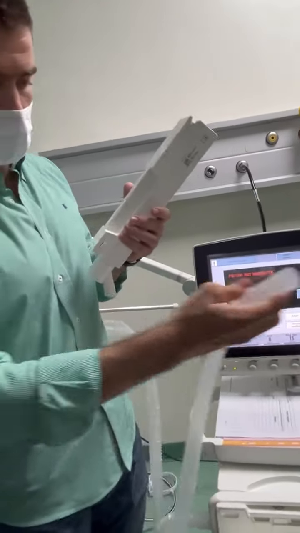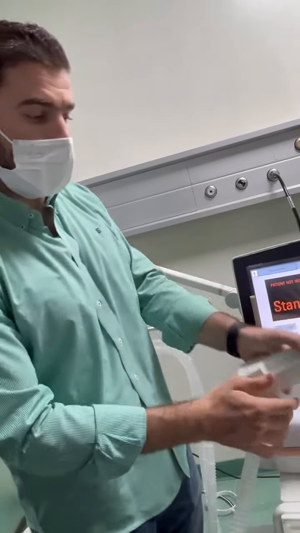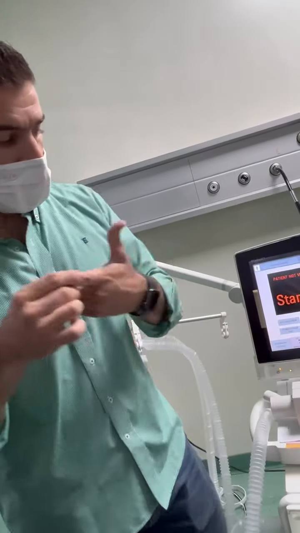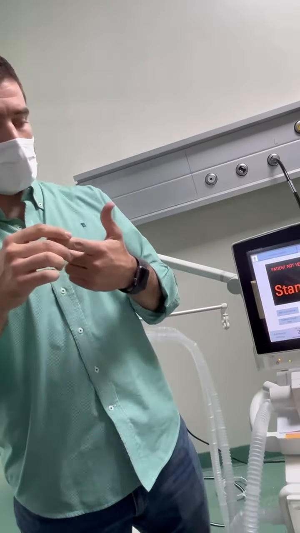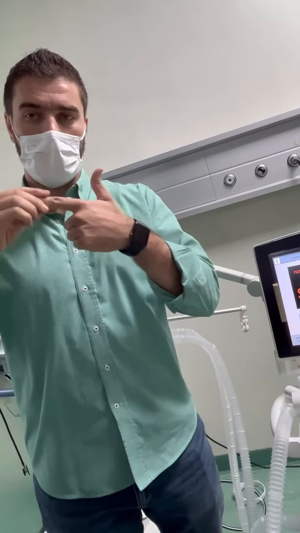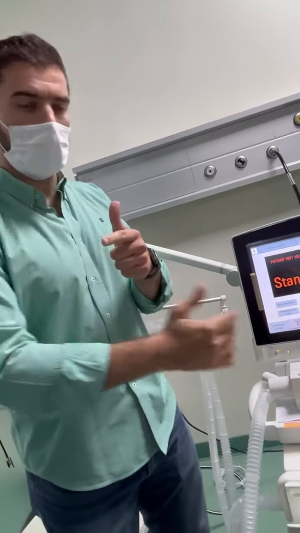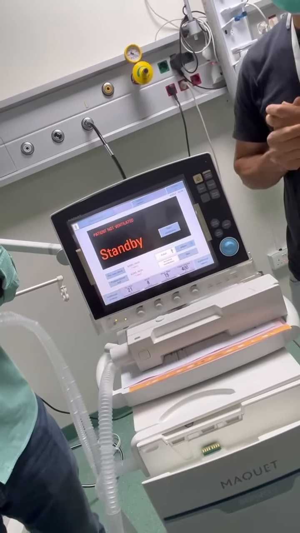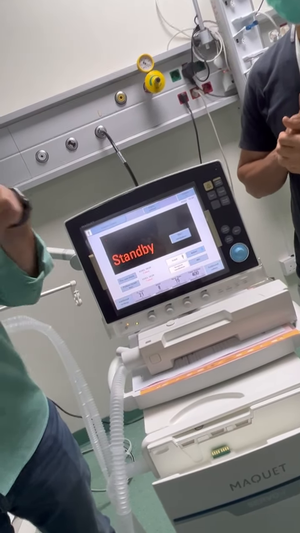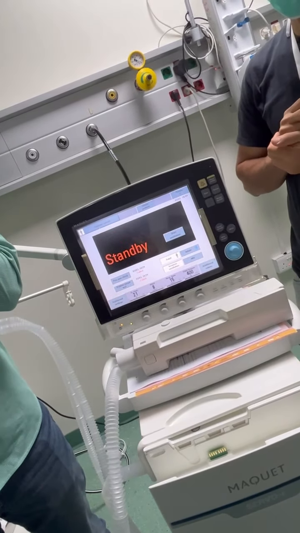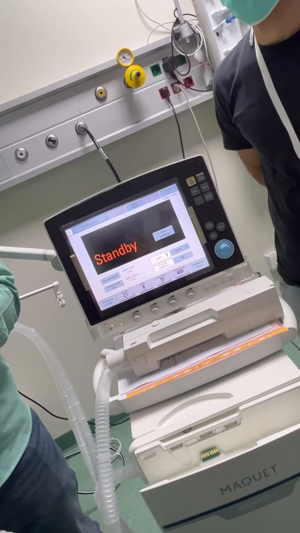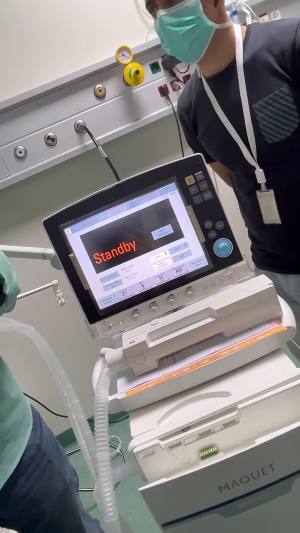How to clean it? We have 3 ways of cleaning. First way, 2 steps. Rinse it with water to remove any hard particles. Second step, put it completely in the disinfectant material, whether Sidex or others. We have a list of disinfectant materials available in the manual.